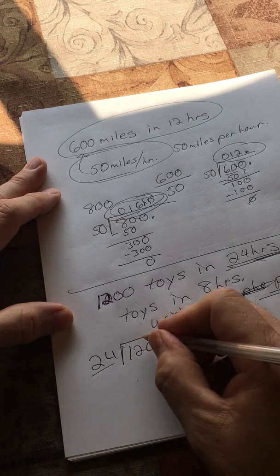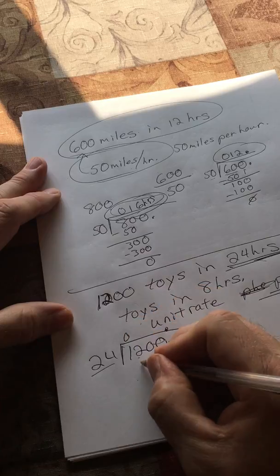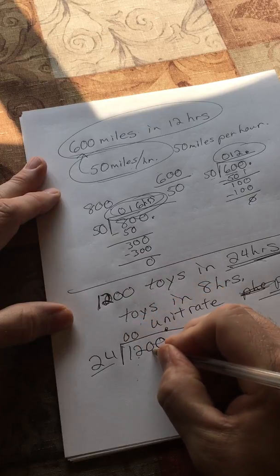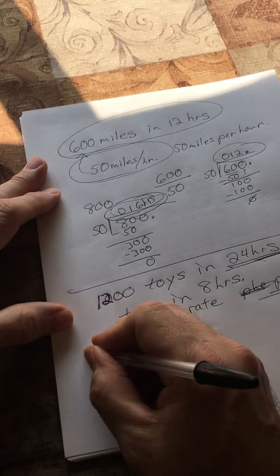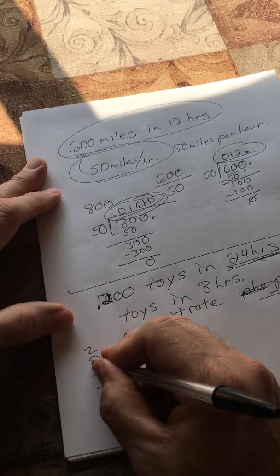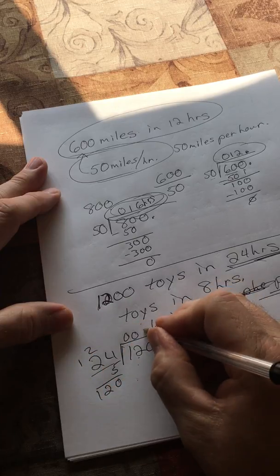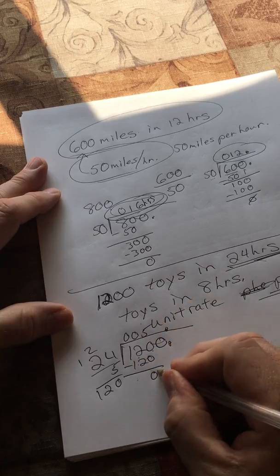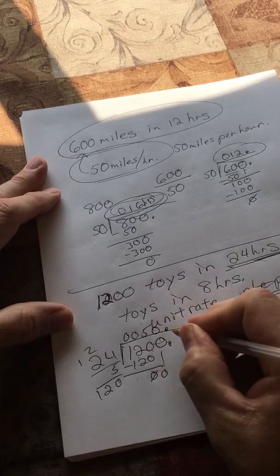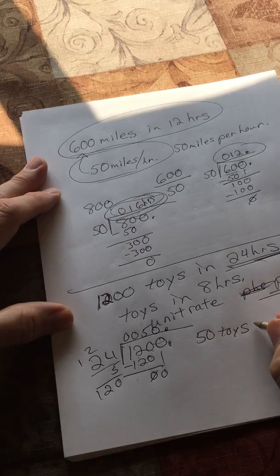24 hours. All right, here's my decimal point. Can 24 go into 1? Nope. Can it go into 12? Nope. Can it go into 120? Yeah, it can. 5 times 24, 0. The 20 goes up there. 5 times 2 is 10. So the 1's here. The 2 comes down. There it is, 5. Okay, so 120. We do our subtraction. It comes out 0. This comes down to 0. So we can make 50 toys with this machine in 1 hour.